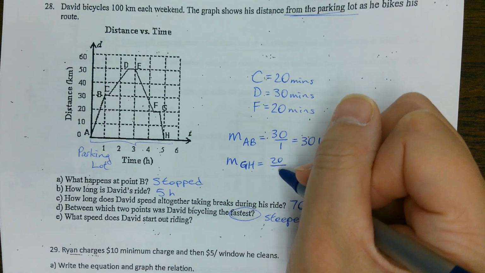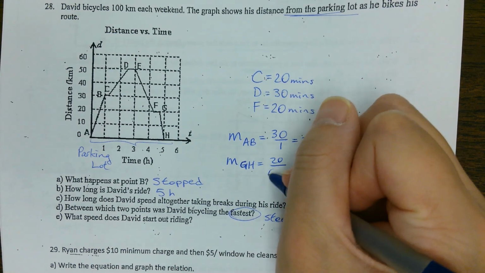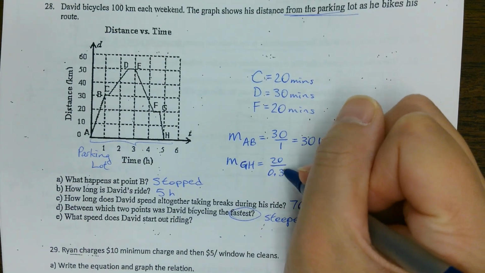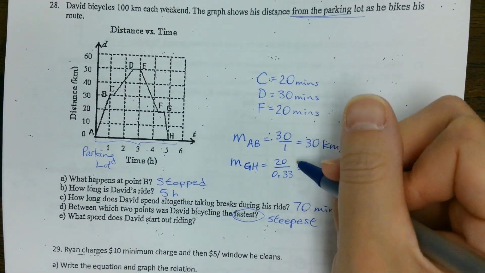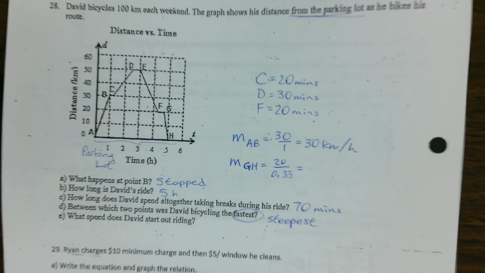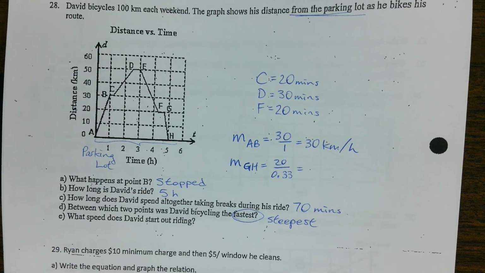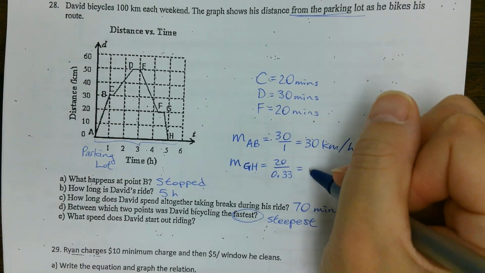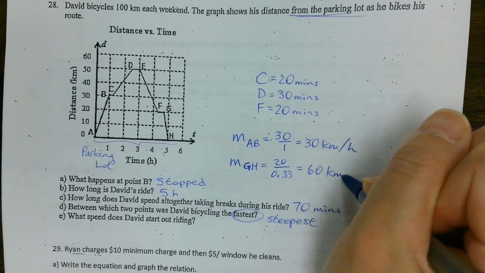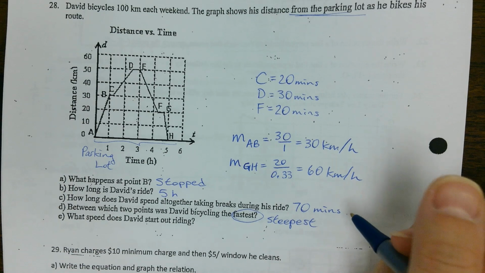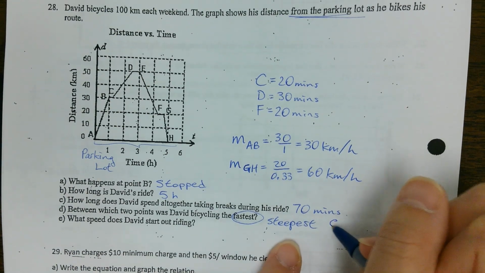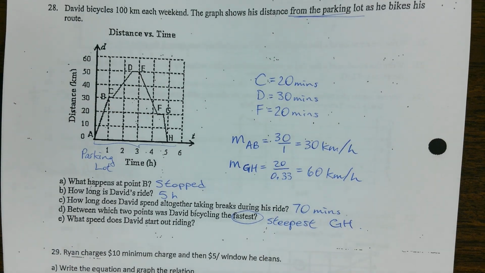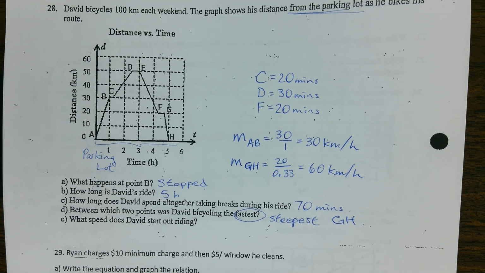So what's 20 minutes in terms of hours? 0.3, right? So a third of an hour, so 0.3333. So 20 divided by 0.333, it's actually like 60 kilometers per hour. So it's actually a lot faster. So yep, between G and H, he was going the fastest. Okay.